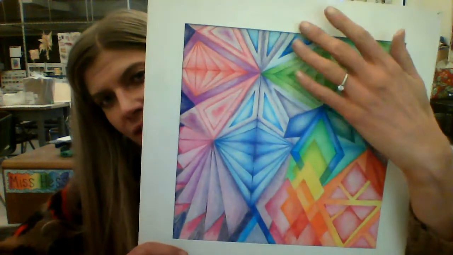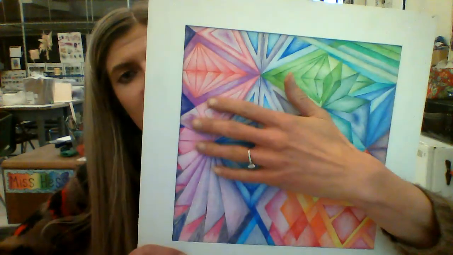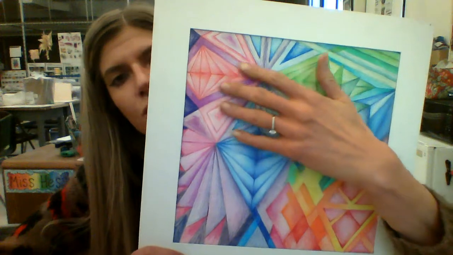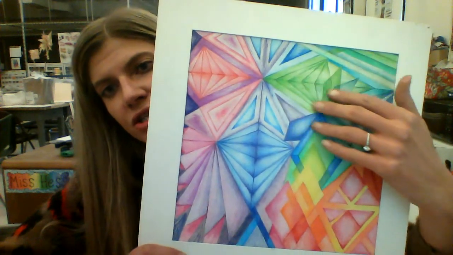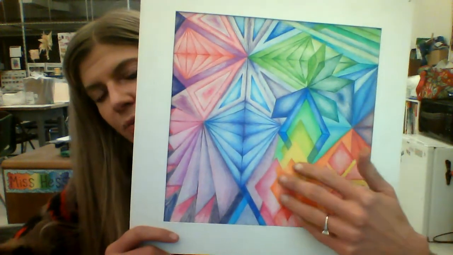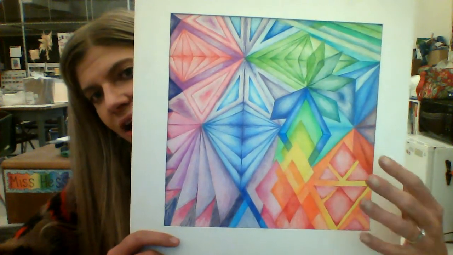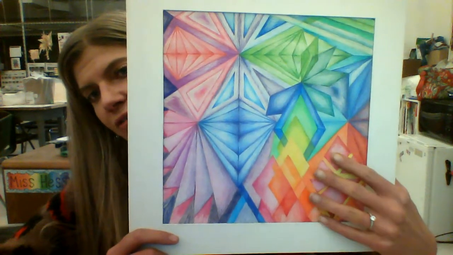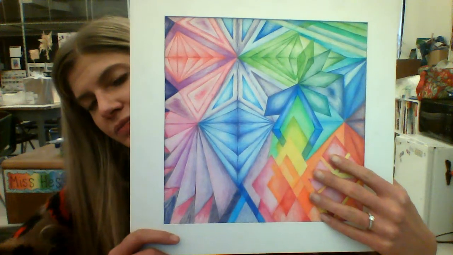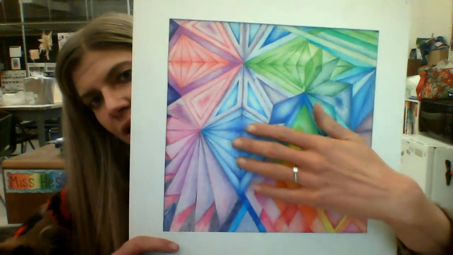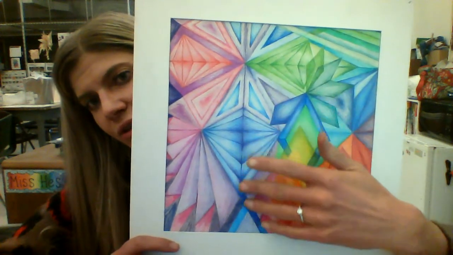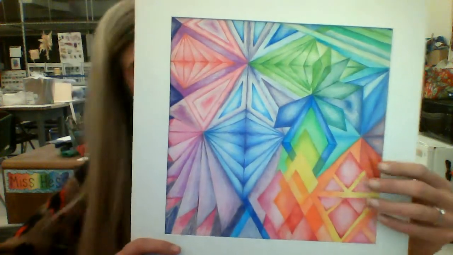So up here, in this corner, they did the cool colors, and then they transitioned to a warm color vibe going in this corner, which I think adds a nice area of emphasis. It gives our eye a focal point to look at. And of course, they used a lot of nice values and shading with their colored pencil. So that's one of the techniques you'll demonstrate. But today we're just focusing on composition.